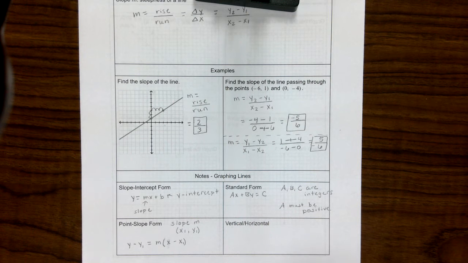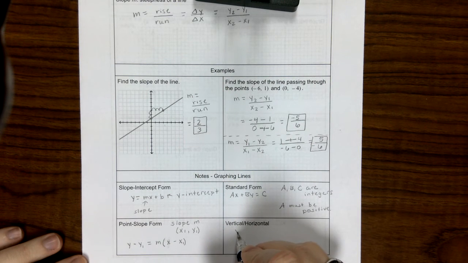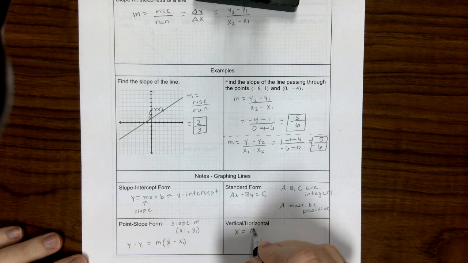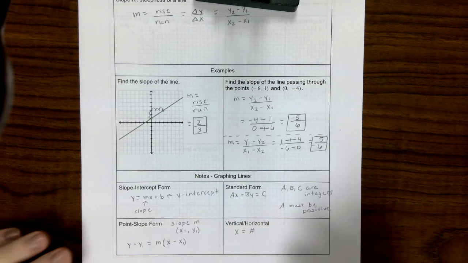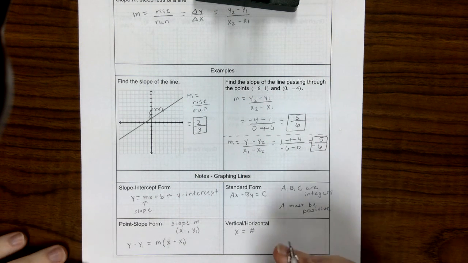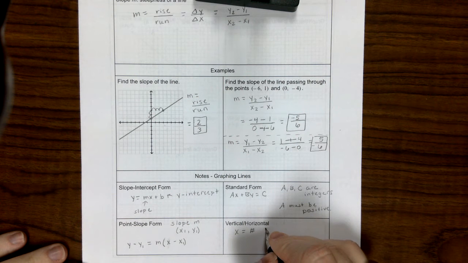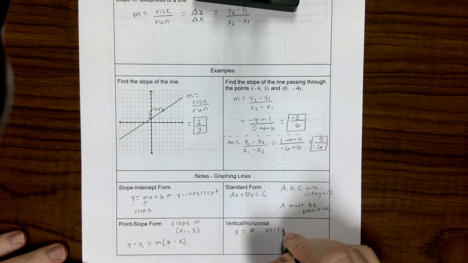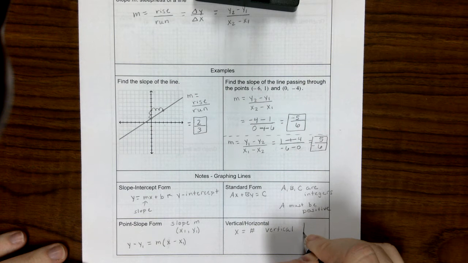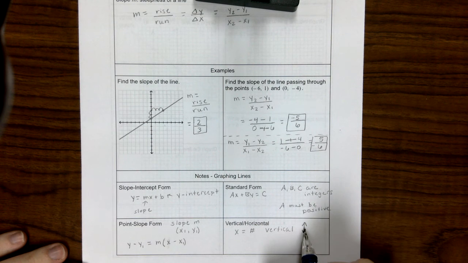And then lastly, there's vertical and horizontal lines. They're kind of the strange cases. So if you see x equals some number, 5, 14, 2 million, -4, whatever, this is the vertical line, meaning it's straight up and down. And this has an undefined slope.